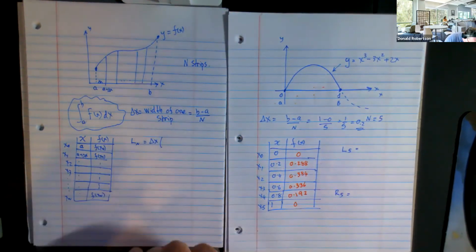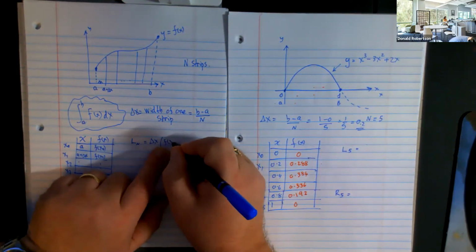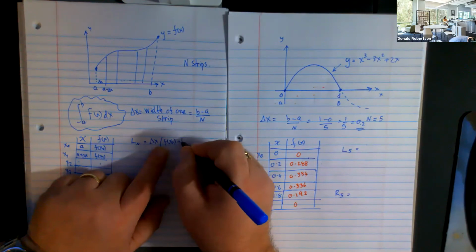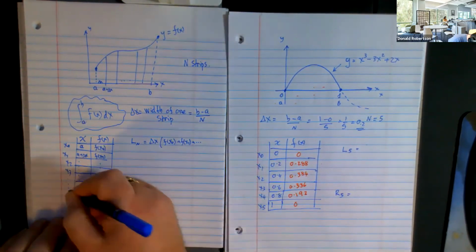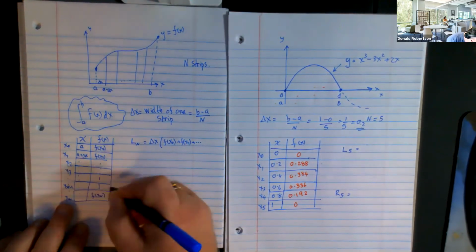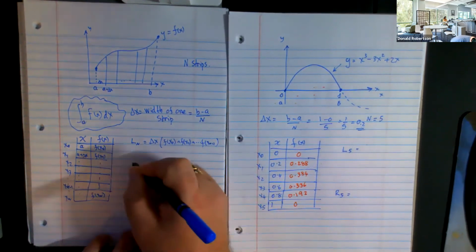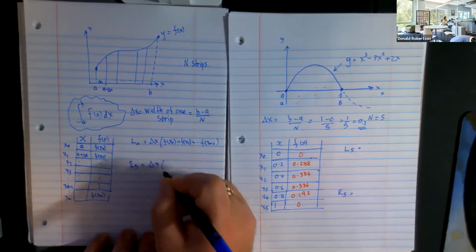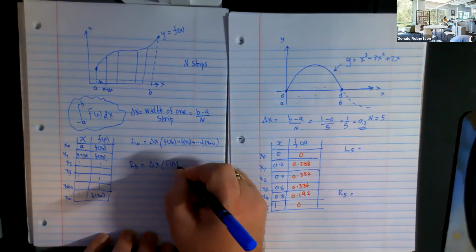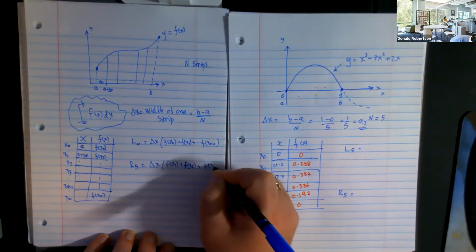If you're doing the left-hand side, you use the value of the function f(x0) plus f(x1), and you finish at the second last one, the value of the function f(n-1). And if you want to do the right-hand side, it looks almost the same, except you start at f(x1), then you do f(x2), and you finish at the end.